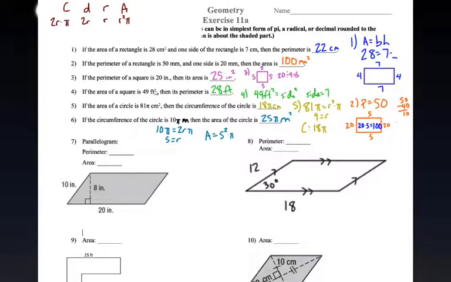Okay? Number 7, I'm going to jump into the area here first. This is a parallelogram. The area is base times height. You will recognize the height because of the right angle. So the height is 8 inches. The base is the side that it's perpendicular to, which is 20. So the area here is 20 inches times 8 inches, which is 160 inches squared.